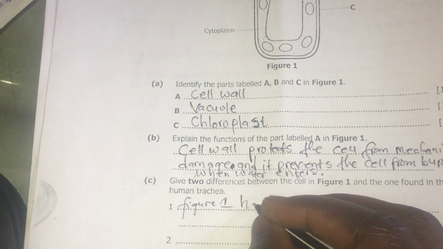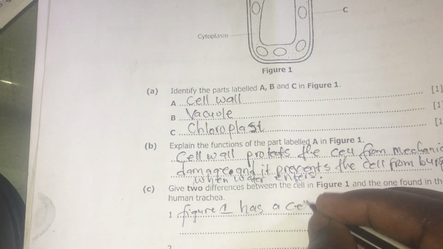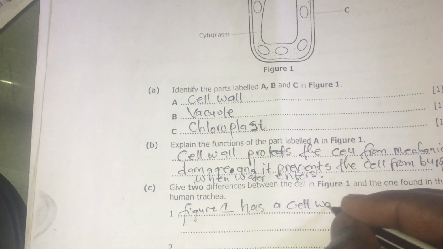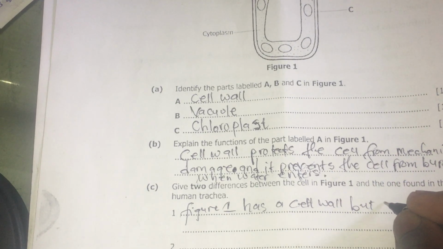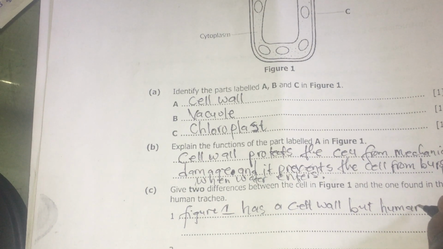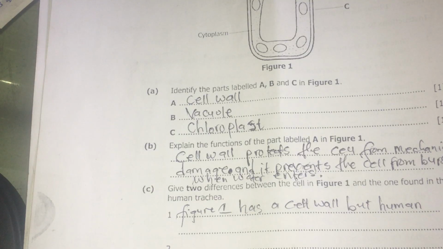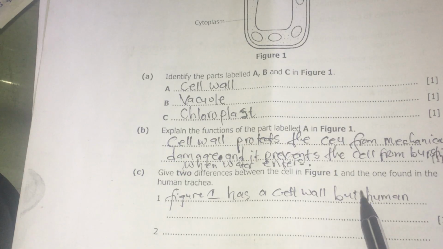Then I will say figure 1 has a cell wall, okay, but human trachea, say but human trachea. So I'm using the word but here in order to differentiate the two. So I've said figure 1 has a cell wall but, okay, or you can say whereas, to differentiate the two.